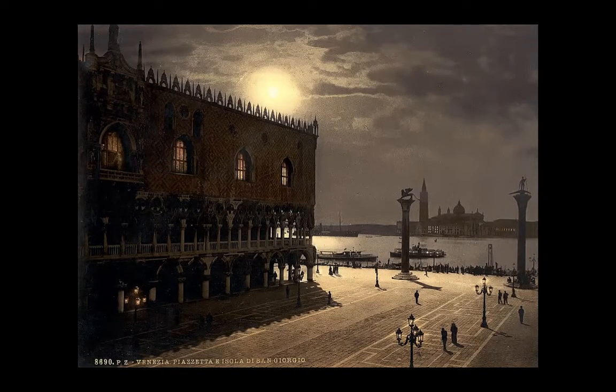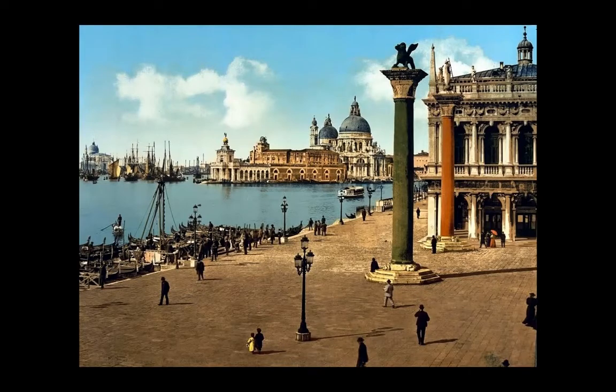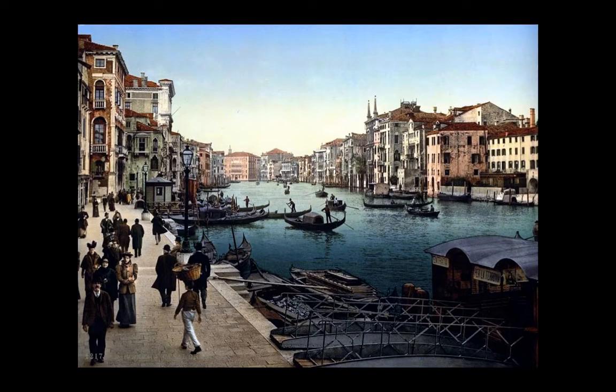These are all colored black and white pictures, by the way, from the late 19th century. It purports to be moonlight, but obviously it was taken at daylight. There wouldn't have been that many people hanging around. This is the view from inside the Doge's Palace, looking at St. Giorgio, another classic view past the two honorific columns at the Salute, and then looking at the Salute from the Grand Canal. And then deep in the Grand Canal, notice you already have the precursors to the Vaporettos.